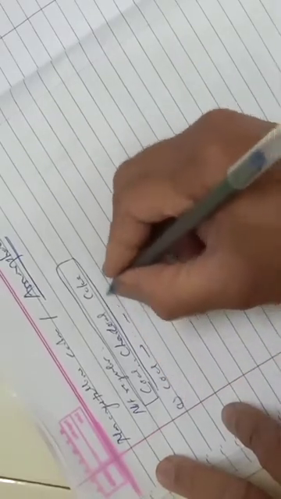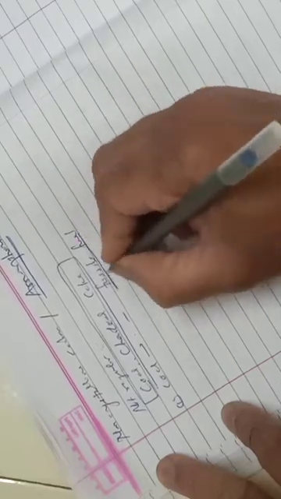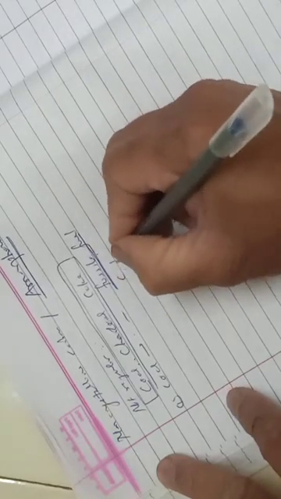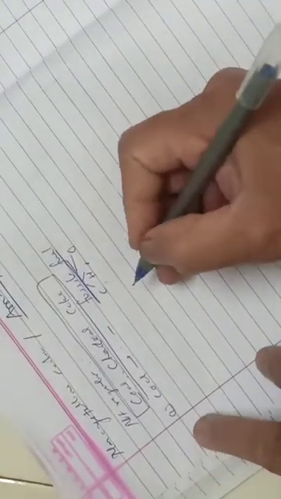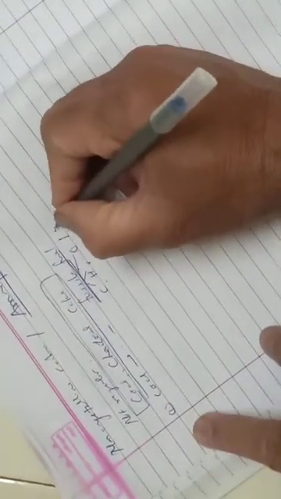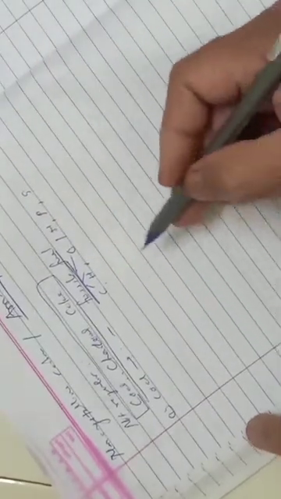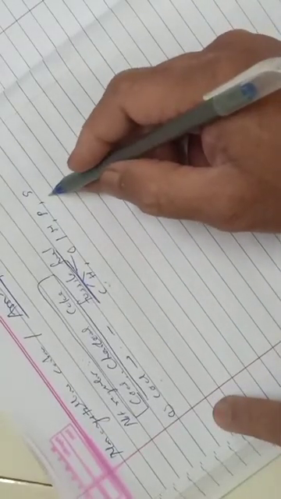Okay, first see the coal. It is a fossil fuel. Fossil fuel means it is found in the earth's crust. What does it contain? It contains carbon, hydrogen, and oxygen. Coal contains these three components, as well as nitrogen, phosphorus, and sulfur. Those elements are also present in coal.